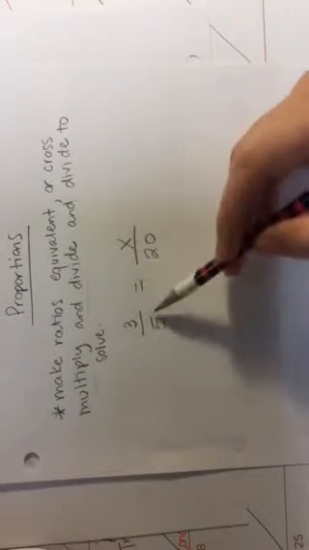So, for example, let's say I had 3 red marbles and 5 yellow marbles. But another friend had 20 yellow marbles, and if this was to be the exact same ratio, I'm trying to figure out how many red. I don't know how many red he has, but I know how many yellows, but they're supposed to be equivalent.